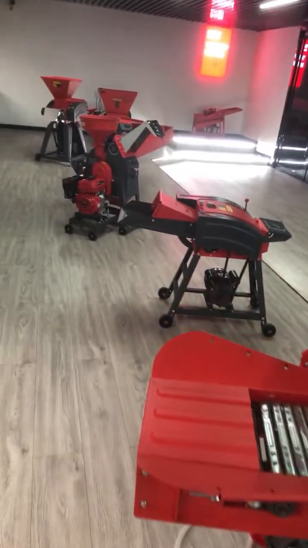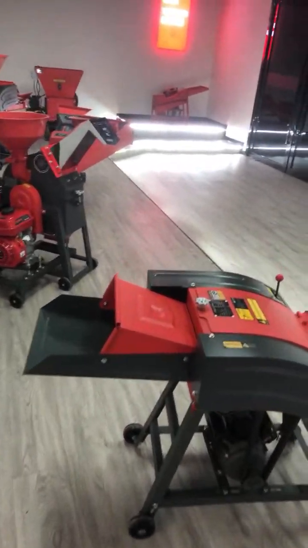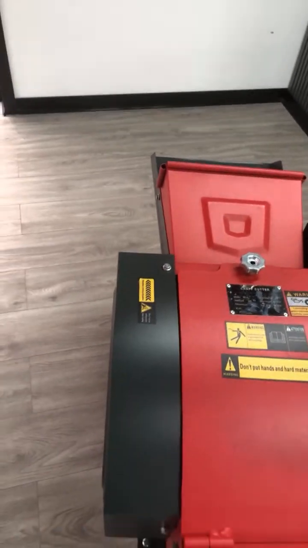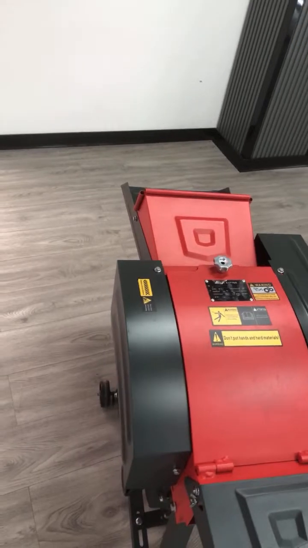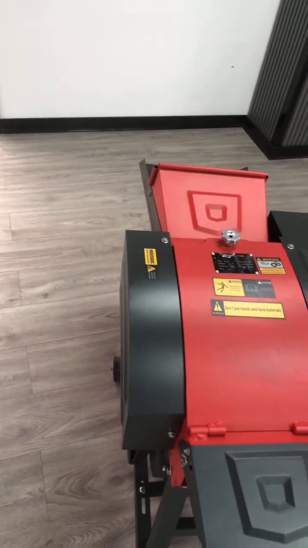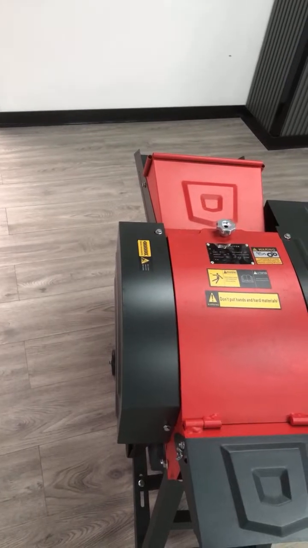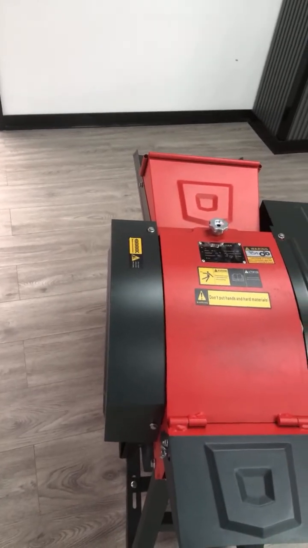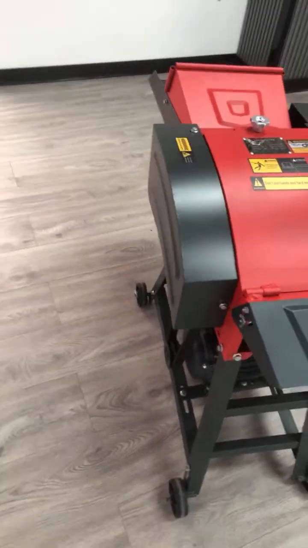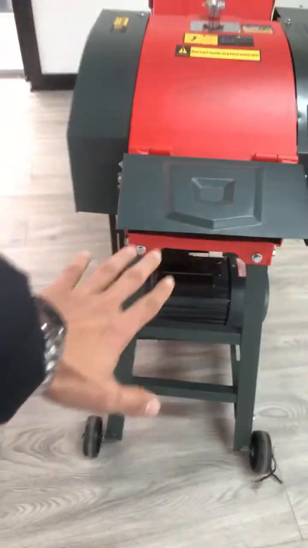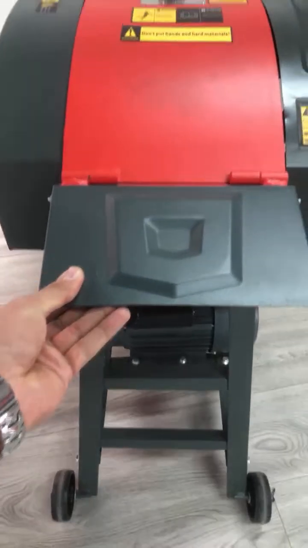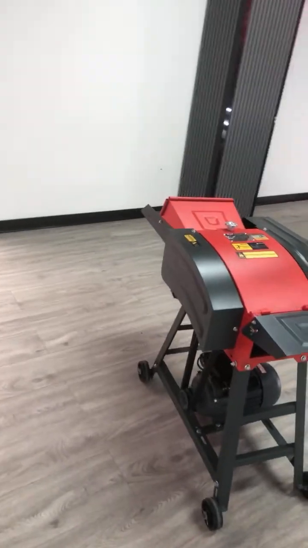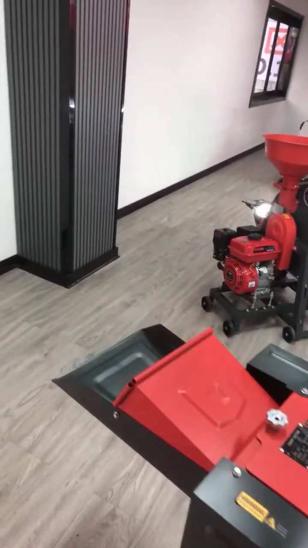One model I'm going to show you is the 9Z 1.0. The capacity of that shaft cutter is 1000 kilograms in 1 hour. It can cut different kinds of plant branches, and at the same time it is also portable. When I say portable, it can move from one place to another. If you want to use it at your livestock, you can use it. If you want to use it at your house, you can use it.